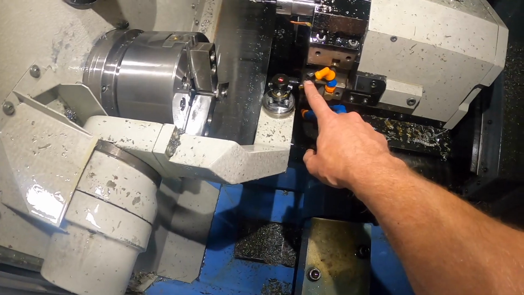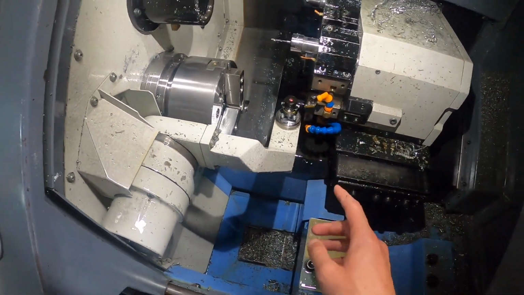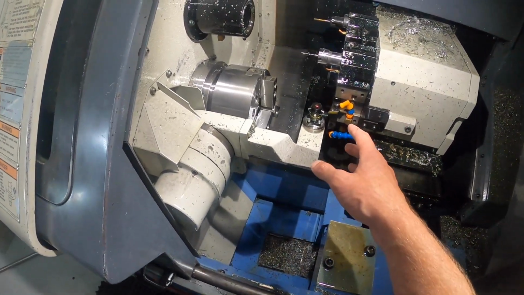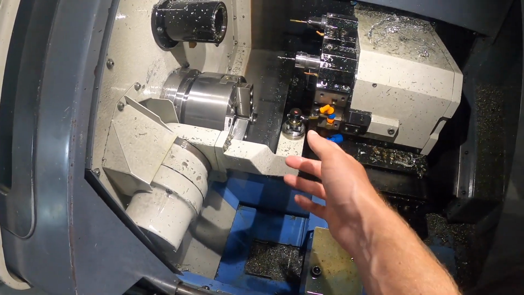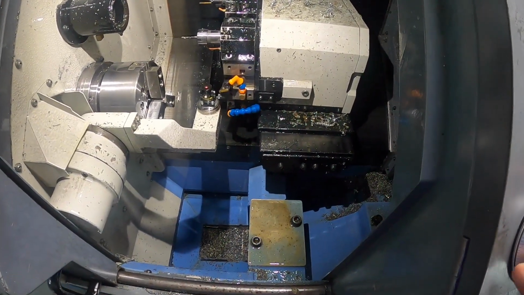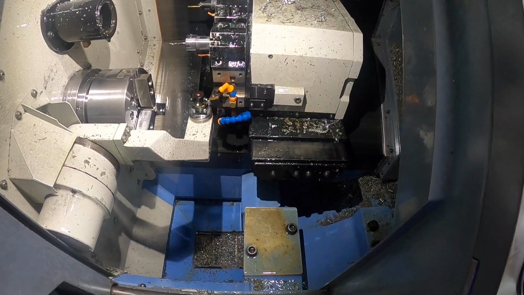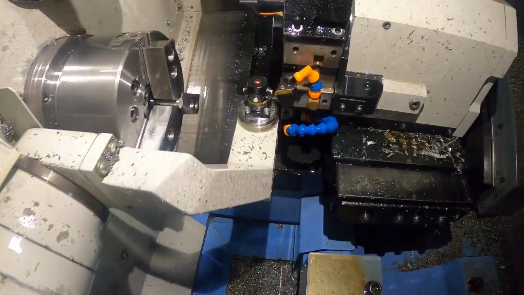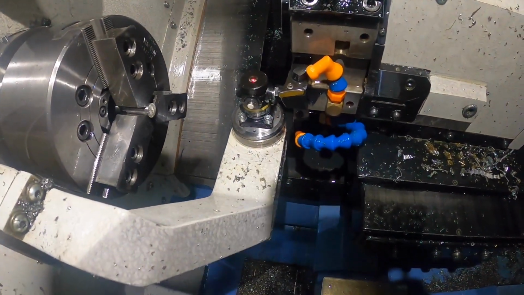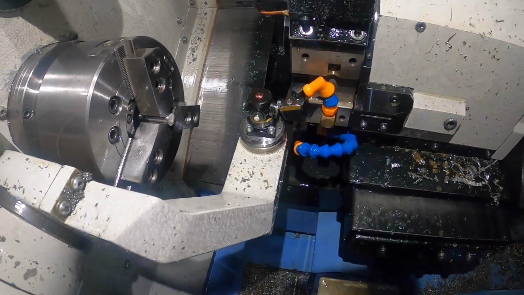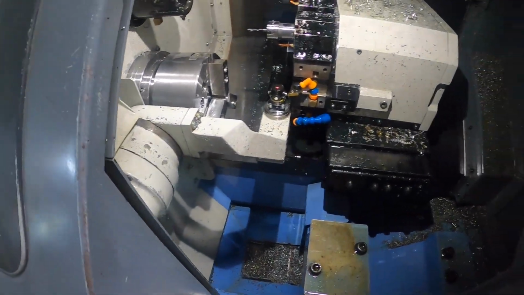Here's the new tool that I have loaded in here. So what I'm doing now is I need to tell the machine where this new tool is. The way you do that is you come in here and you touch these little pads. There's a little pad on each side. So I need to touch it off in the Z direction. This is what I'm doing now. I'm here. Check.